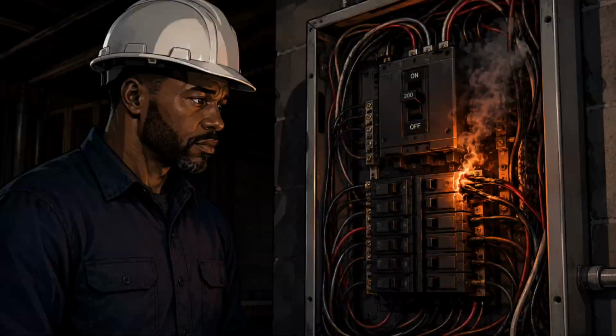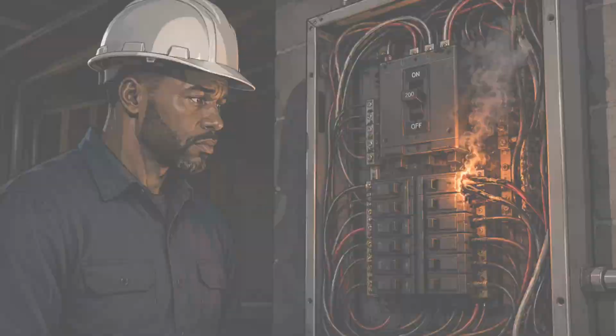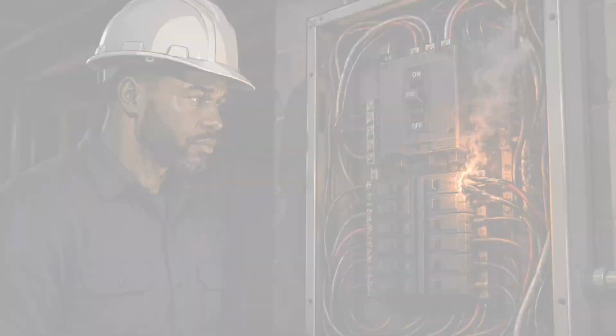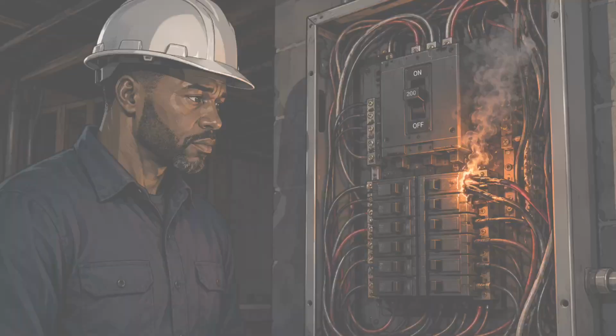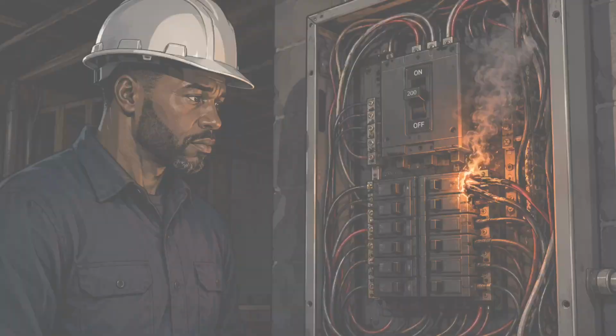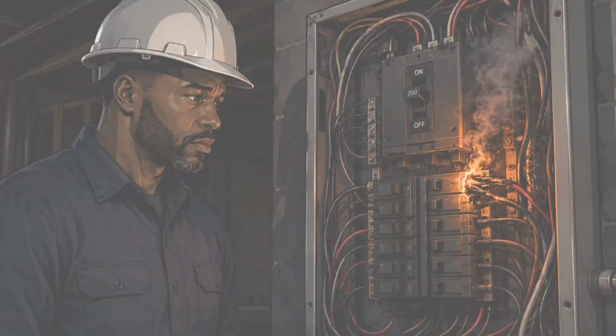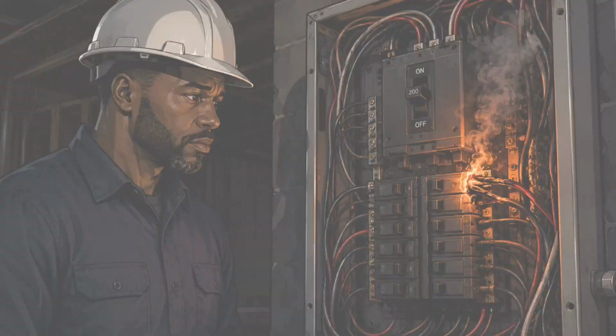Most electricians know there's a 125% rule for continuous loads. Most of them apply it wrong on the exam. And in the field, wrong means overheated conductors. Overheated conductors means fire risk. That's not a technicality. That's a callback you don't want.